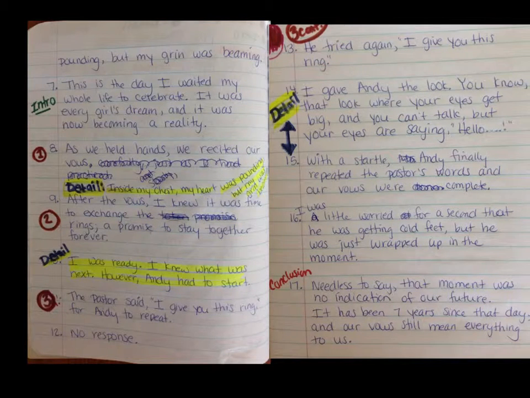In this case, my detail was more than one sentence because I really wanted to paint a picture, since this part of my events, underneath the wedding vows, was the biggest part that I really wanted to illustrate for my reader.